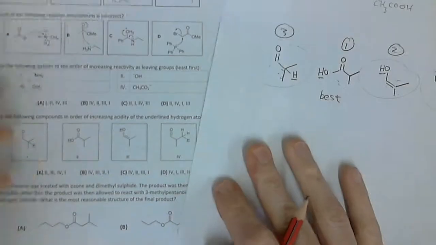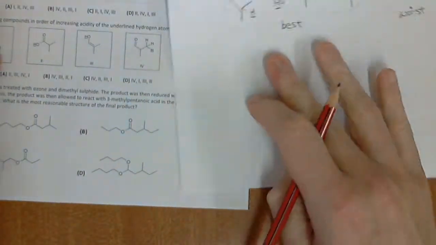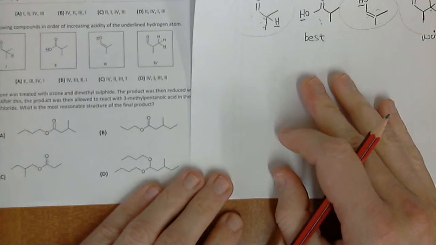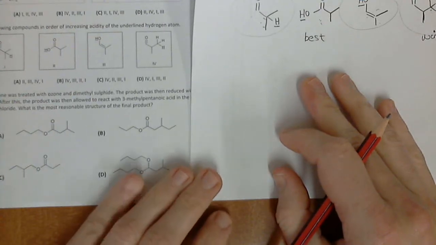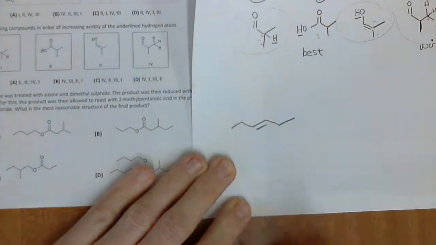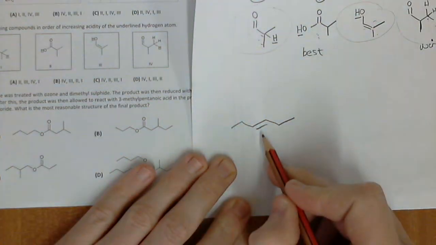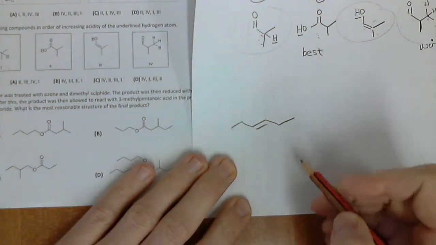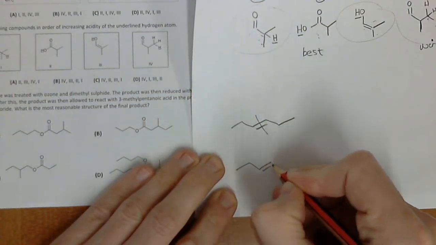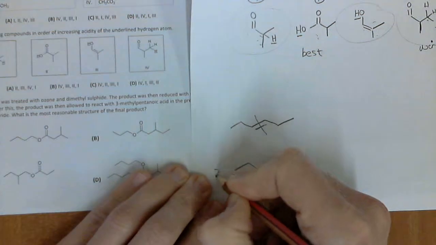The last question was just something from first year. There were actually a number of you that got this right, and for that I was quite impressed. It talks about 3-hexene undergoing an ozonolysis. Use ozone and dimethyl sulfide. So what happens? You're breaking the double bond and putting oxygens over there. So we get 2 of those.